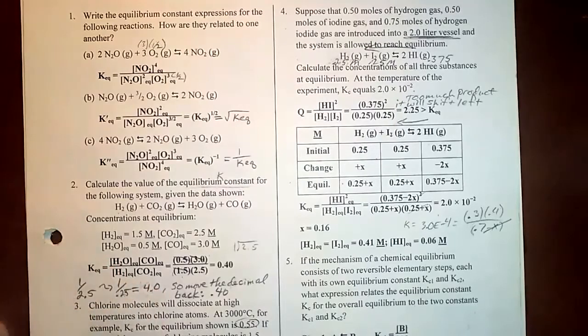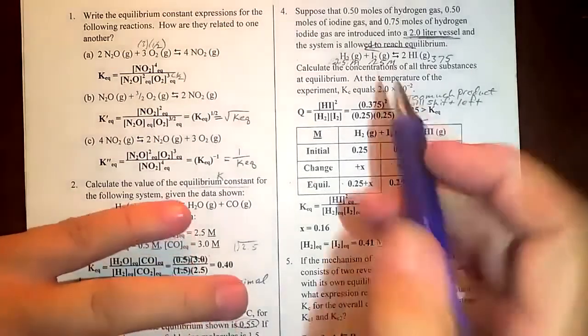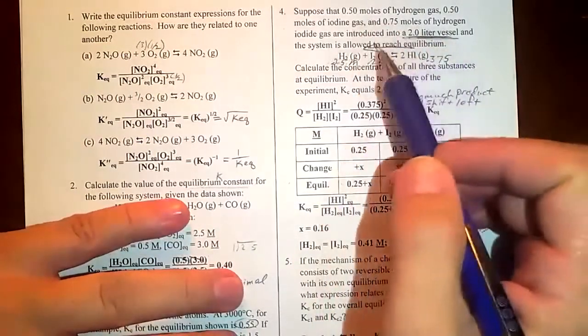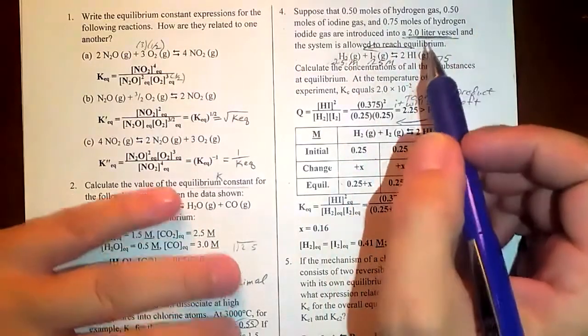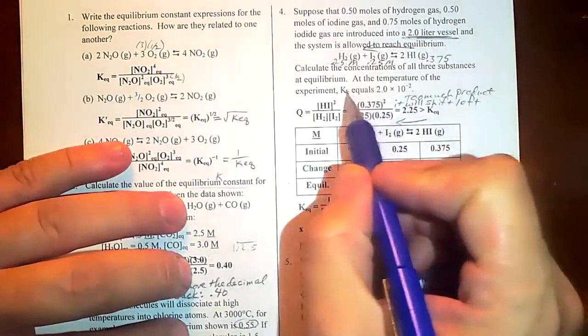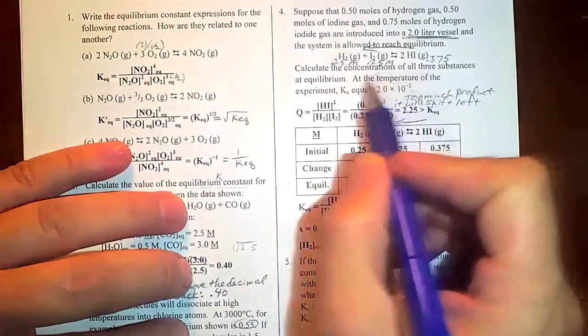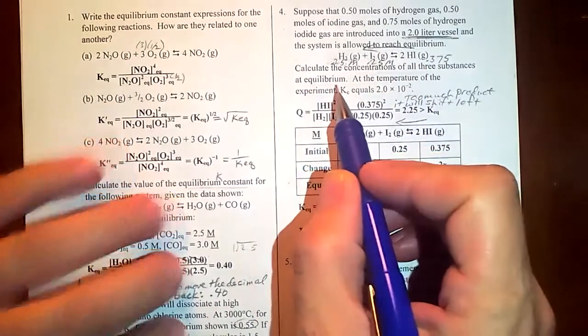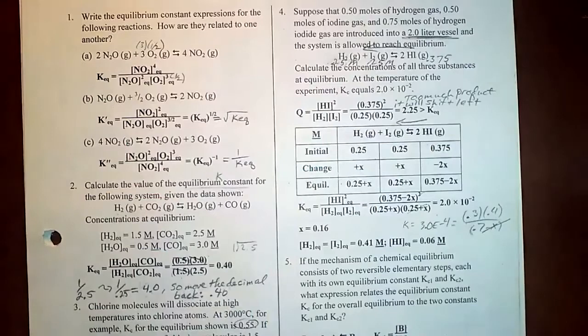Give this a real thorough read, because this has got some real trickery to it. I kind of admire this problem for how complex it gets. So we've got a certain number of moles in this 2-liter vessel, right? And we know we're starting with this, and we've got to find out what it's ending with. Calculate the concentration of all three at equilibrium. So that's what it's going to settle to. That at the end of all this is going to be at equilibrium.